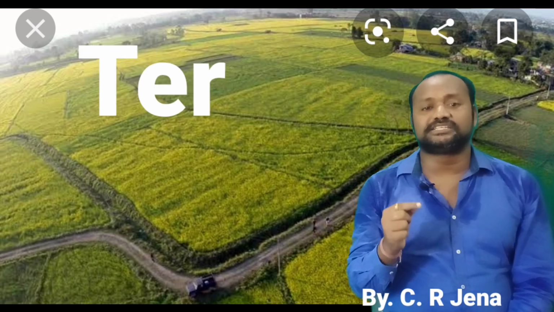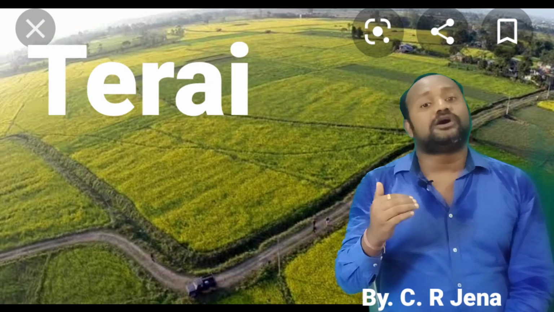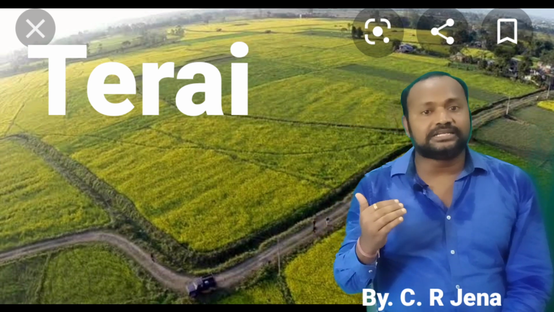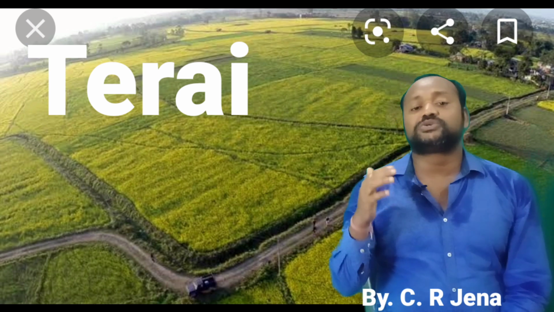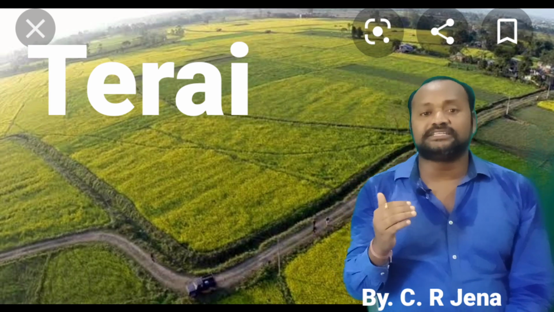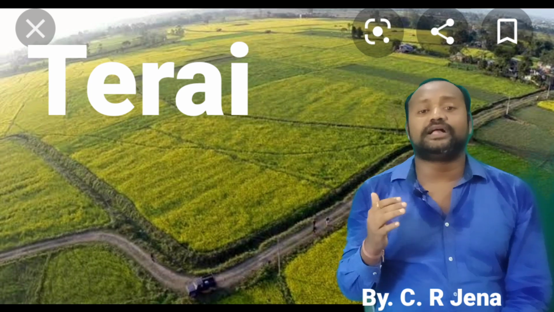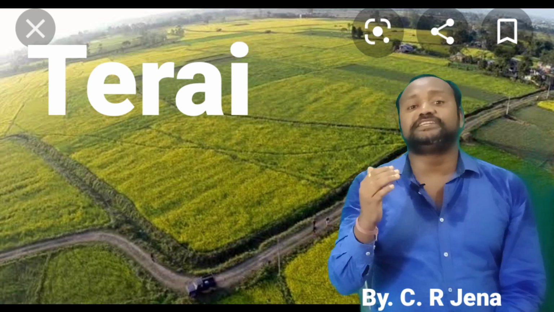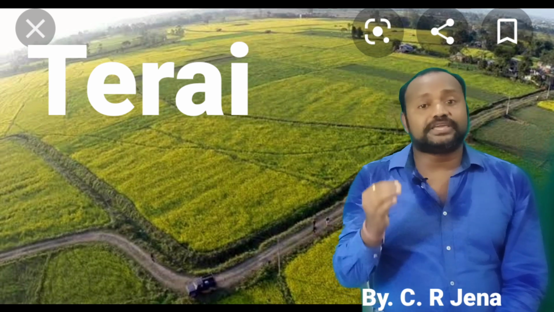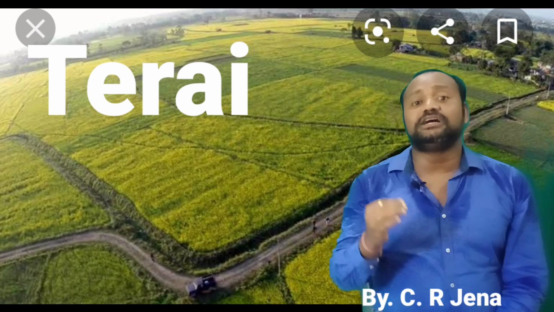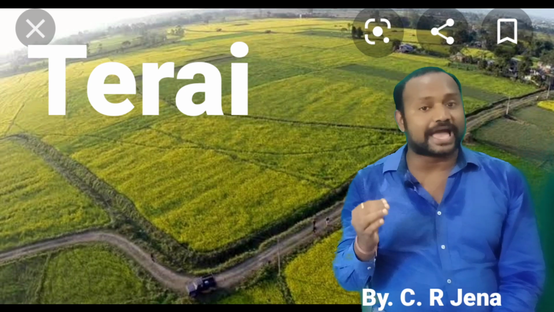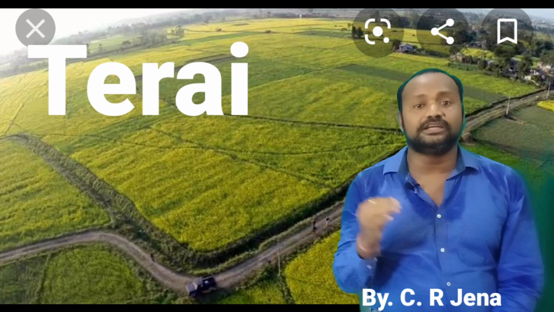Tarai region is the region which is altitudinally low compared to Bhabar. Means the Bhabar is higher in altitude compared to Tarai. So Tarai region lies south of Bhabar, and as you know, most of the rivers disappear in the Bhabar region, so this stream water gets soaked by the Tarai region. So Tarai is a region which has a lot of swamps, or you will get marshy land over here.